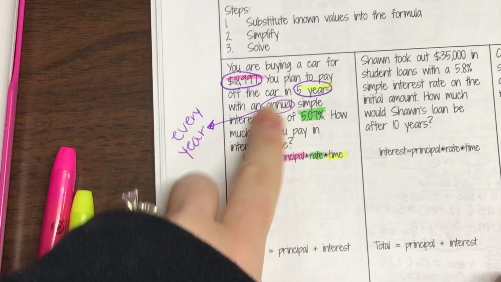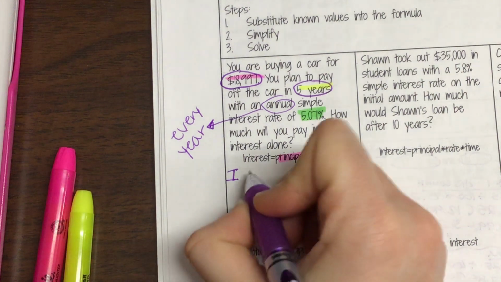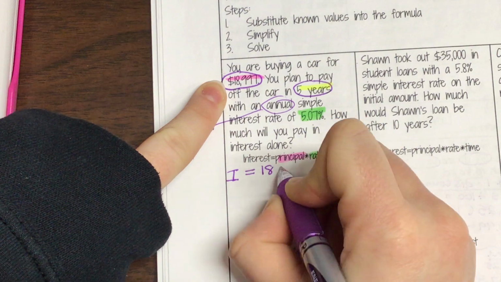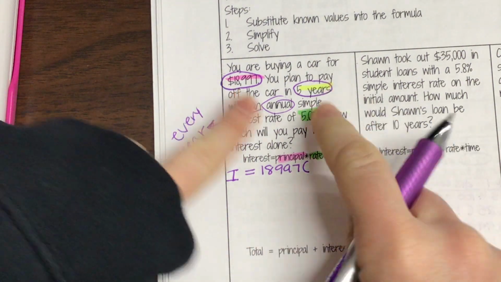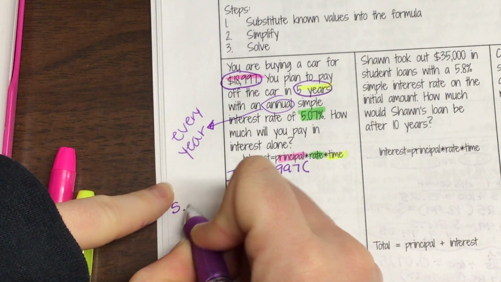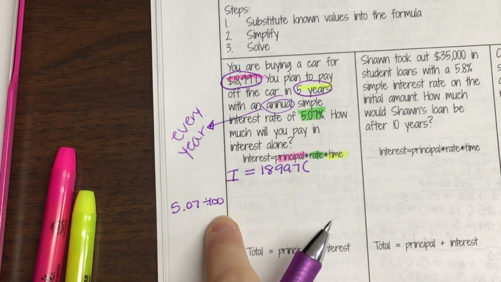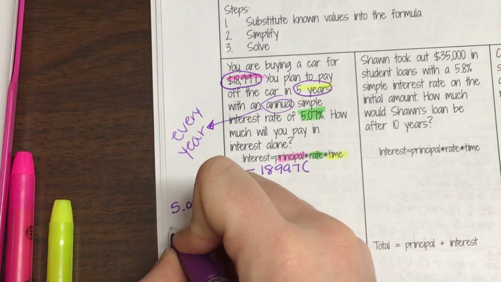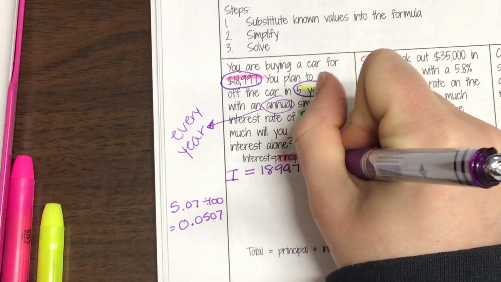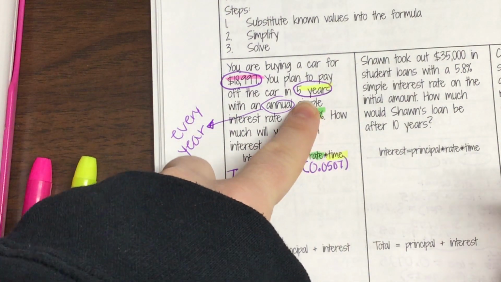Okay, so to find our amount of interest, I for interest equals our principal amount, $18,997, times our rate as a decimal. I'll do that over here. So we take our percentage, divide it by 100, which is 0.0507. I'm gonna run out of room. Okay, then times the length of time, which is 5 years.